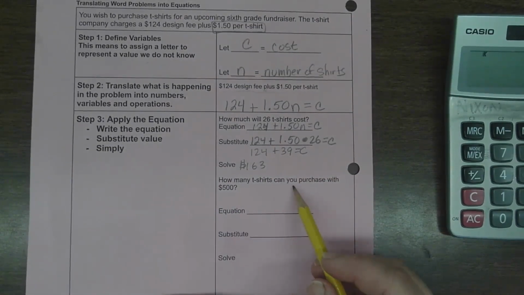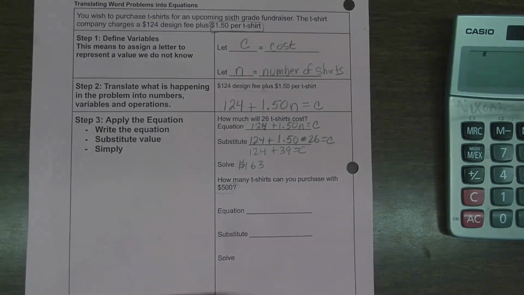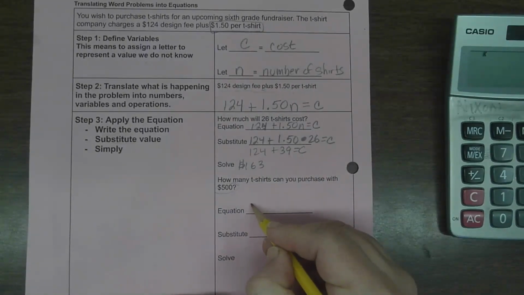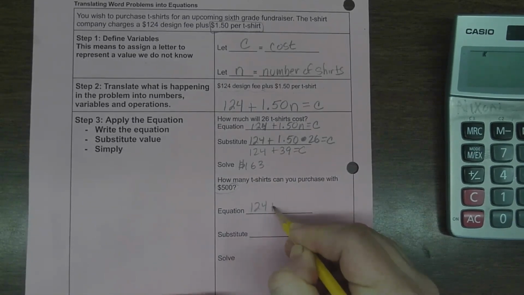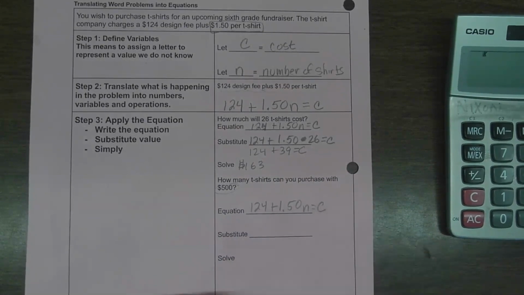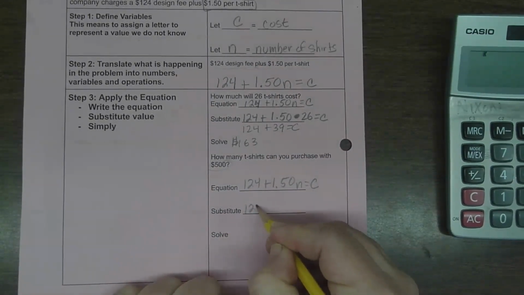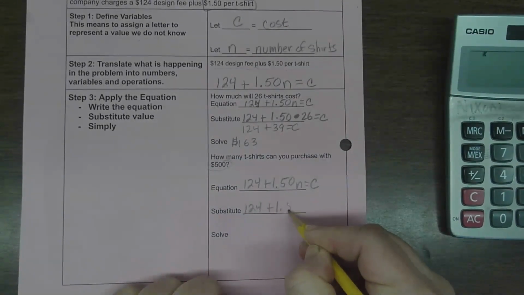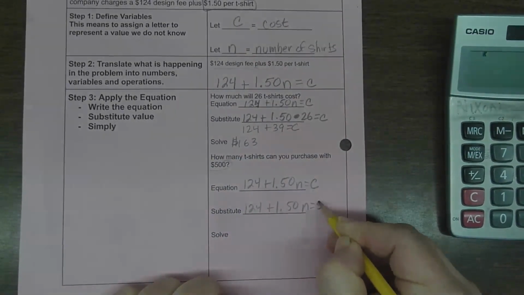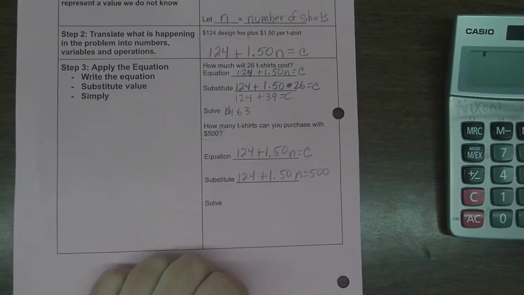How many t-shirts can you purchase with $500? So my total cost is going to be $500. So again, I rewrite my equation: 124 plus $1.50N equals C. Now the 500 is our total cost. So 124 plus $1.50N equals 500. Okay, this one's a little bit harder to solve.